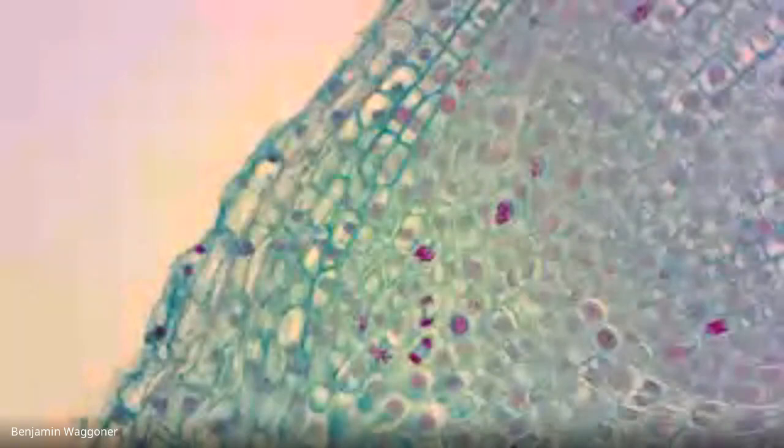Okay, the funny thing about plants is that they grow at the tips. And you might recall that I mentioned this in lecture. I'm going to go to the lowest power for just a second. And what we're looking at right there is the very tip of an onion root.